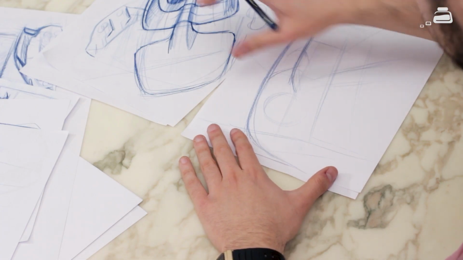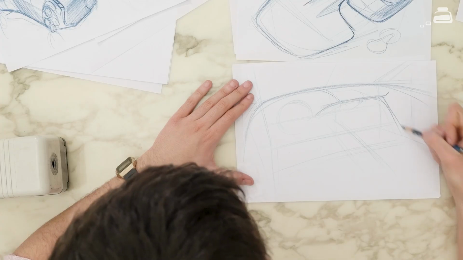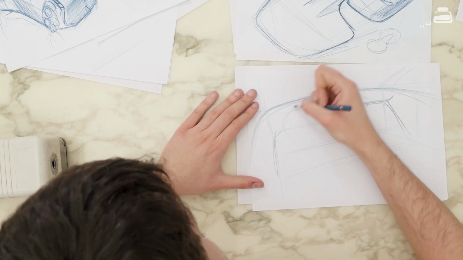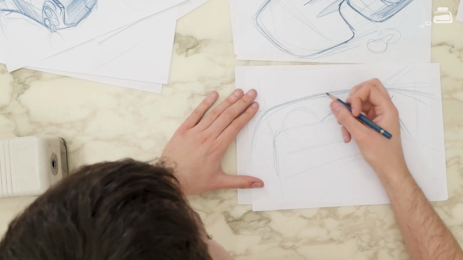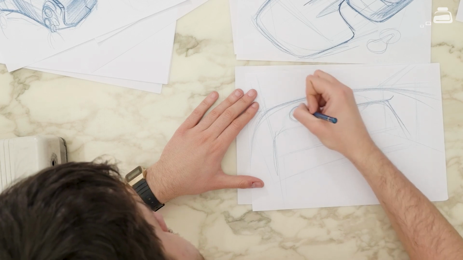We can also change a little bit the shape of the dashboard that I sketched before. That is just for the design team. Now we can start to make the style. So maybe the position of the cluster, it has to be here.